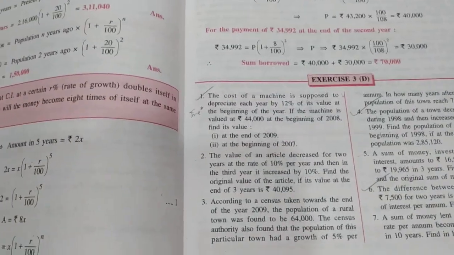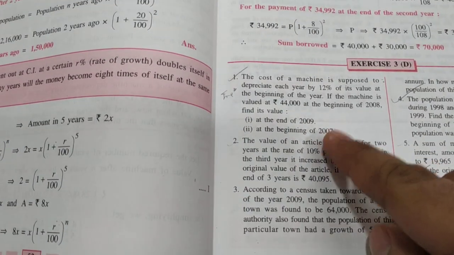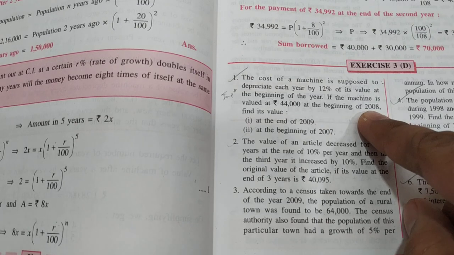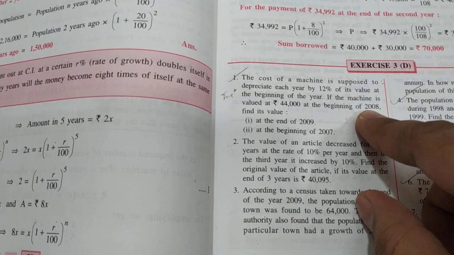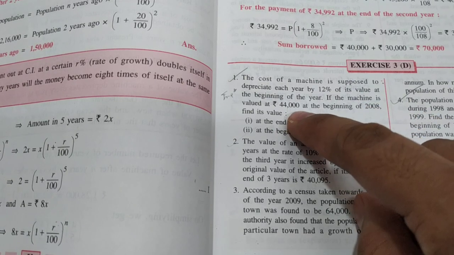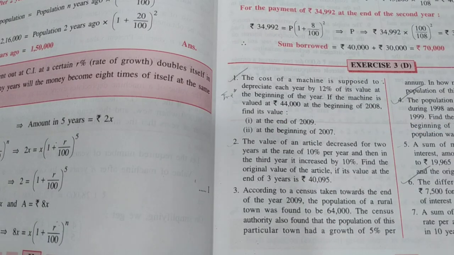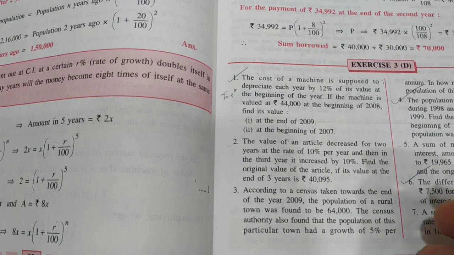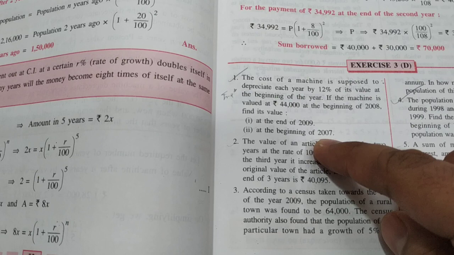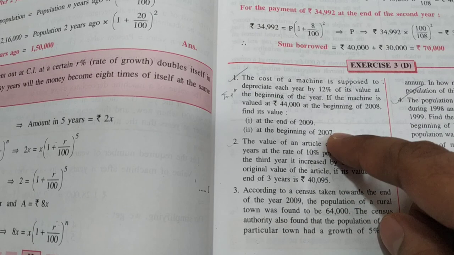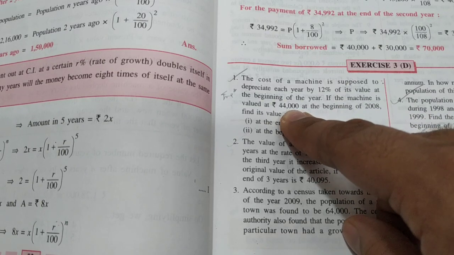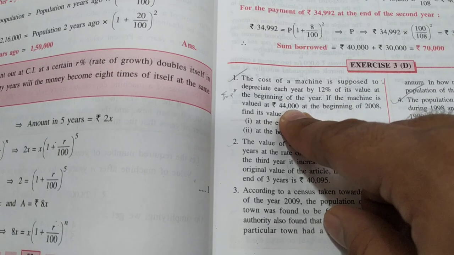Now in Roman number 2, they've asked the value at the beginning of 2007. That is 1 year prior to 2008. So definitely the price or the cost of this machine would be greater than 44,000. Let's imagine that this machine was purchased in the beginning of 2007 and after 1 year in 2008 its price was 44,000 because of depreciation.